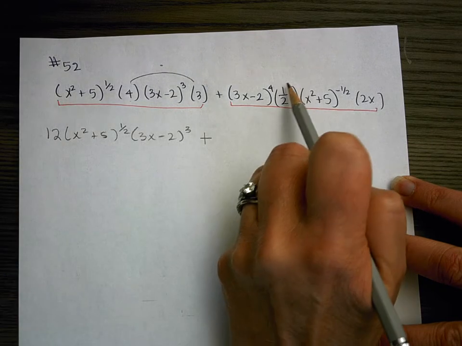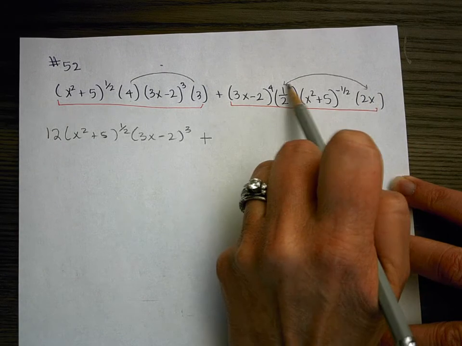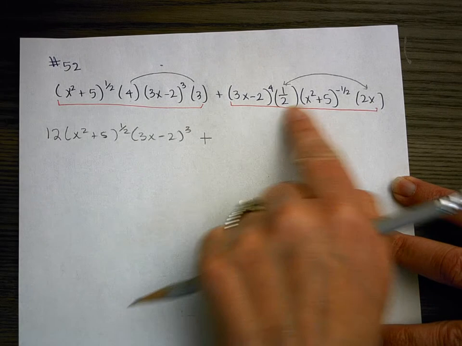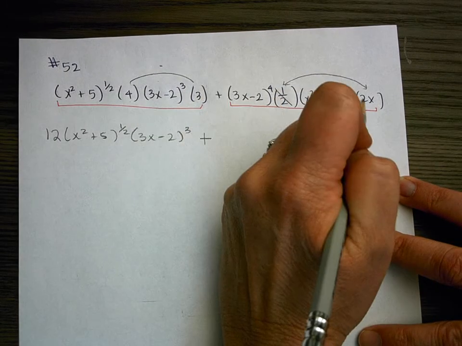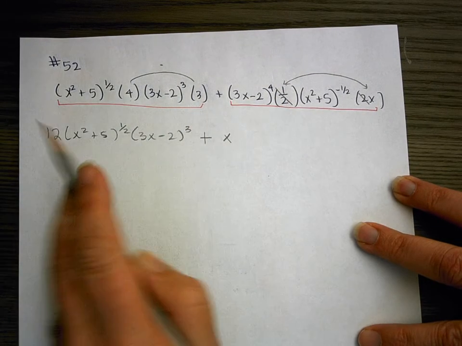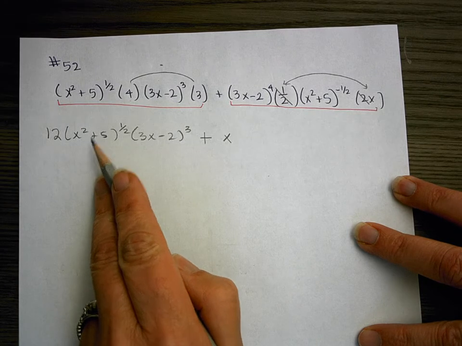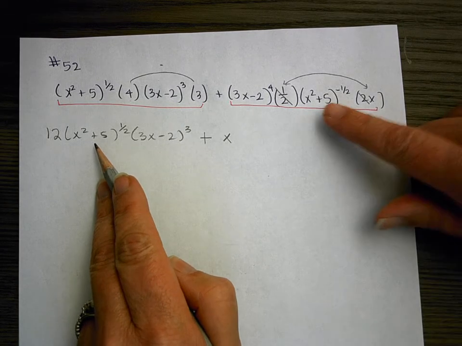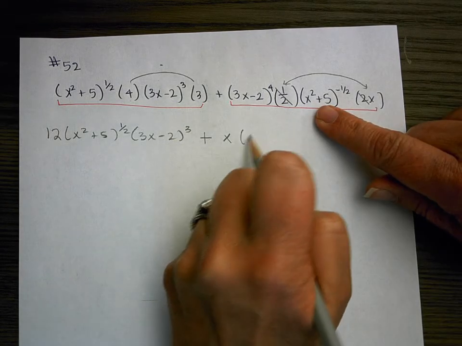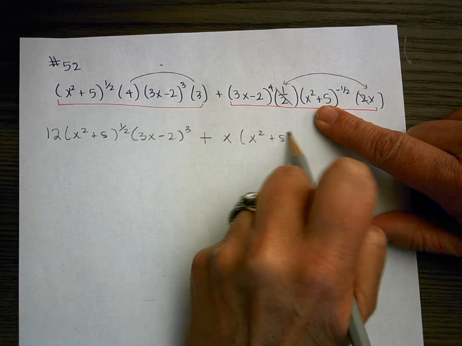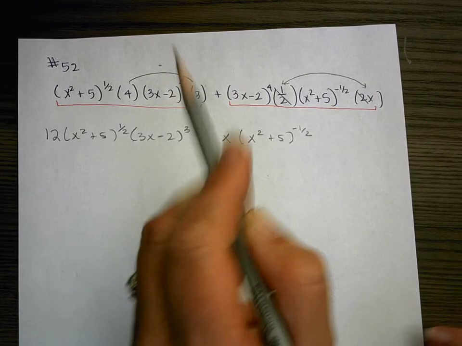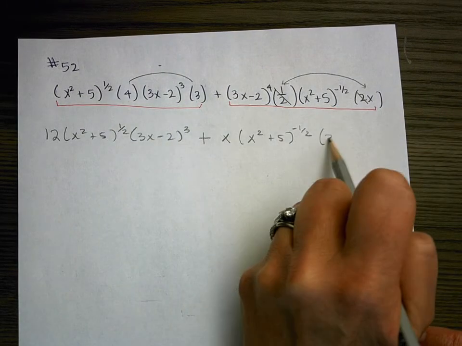Here I'm going to multiply these 2 together. So 1/2 of 2x would just be 1x. And then because I have my radical first, that x squared plus 5 piece first, I'm going to put it first as well. And then my 3x minus 2 to the 4th second.